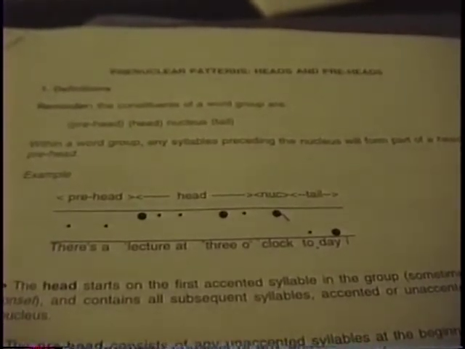That's the first page of your handout, so you've got it in front of you as well. Some reminders, first of all. The constituents of the word group are optional prehead, optional head, obligatory nucleus, and optional tail. Within a word group, any syllables preceding the nucleus will form part of a head or a prehead. Okay? So the example given to you is, "There's a lecture at 3 o'clock today."